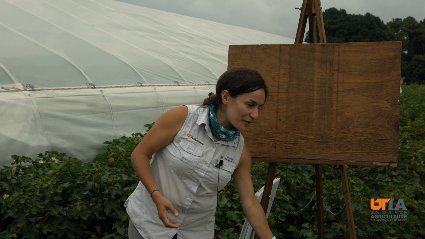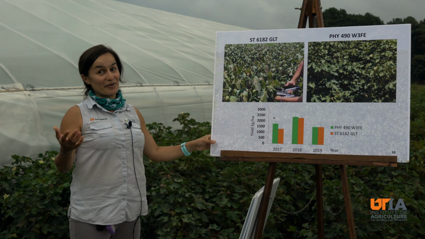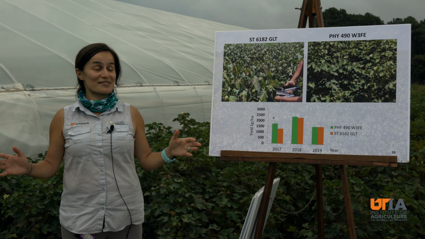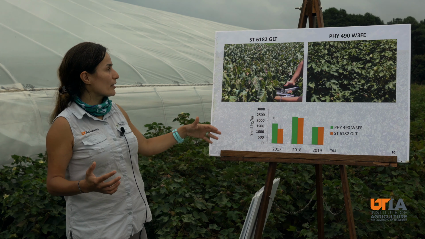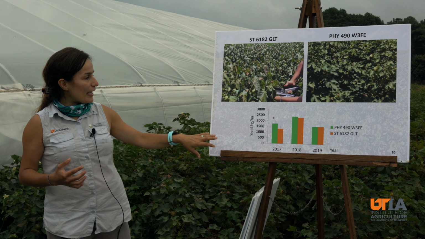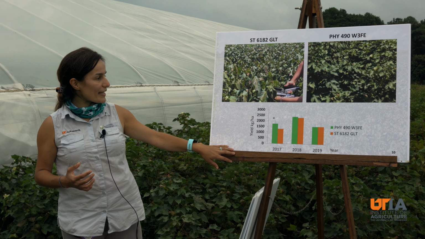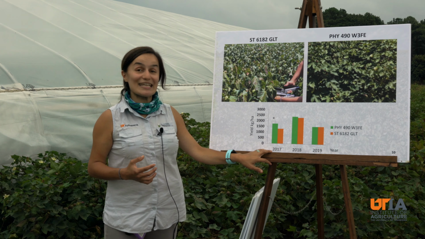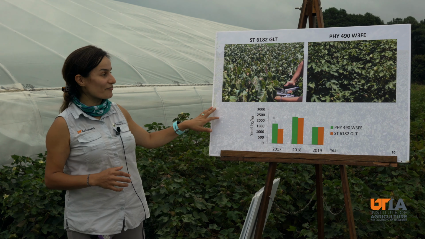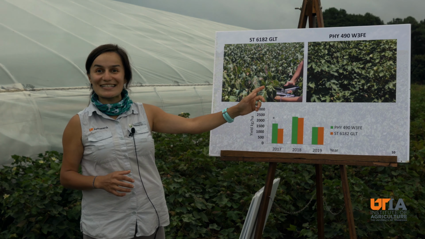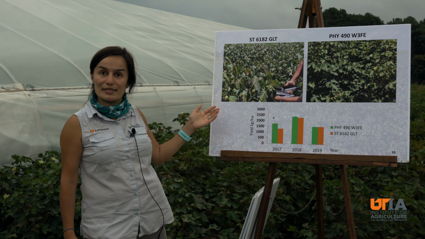So what have we achieved during these few years of study? As you remember, I talked about diverse responses of cultivars. Here is an example of one Phytogen cultivar versus a Sunbill line that we had, and here you can see the years of study and cotton lint yield on the y-axis. In 2017, there was a significant yield improvement in a Phytogen cultivar versus Sunbill. You see here in August how turgid the cotton cultivar from Phytogen is and how wilted our Sunbill line is.